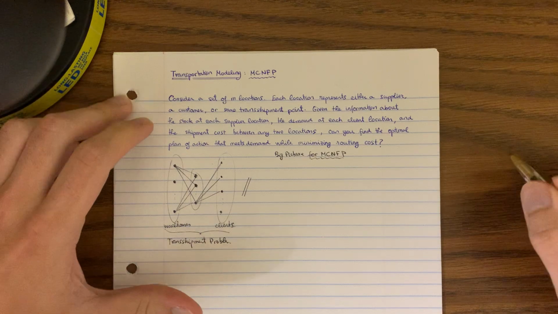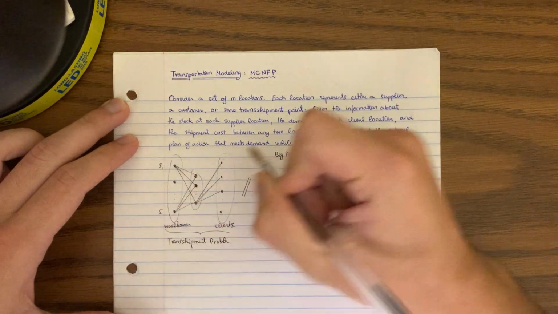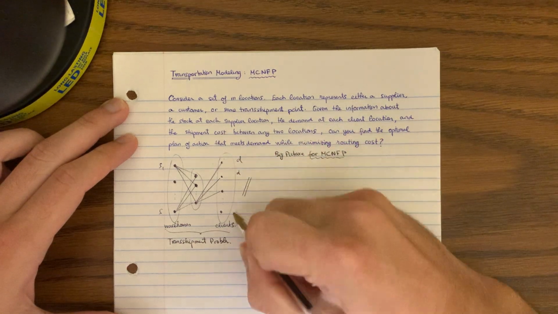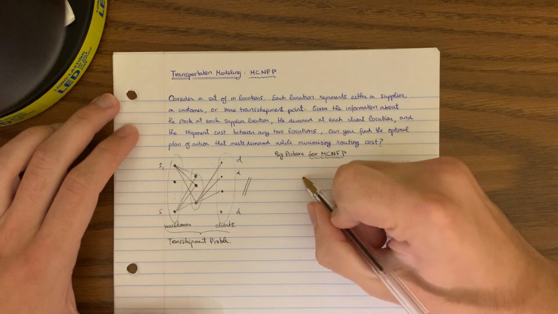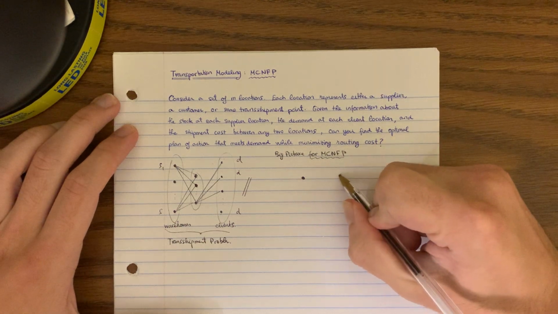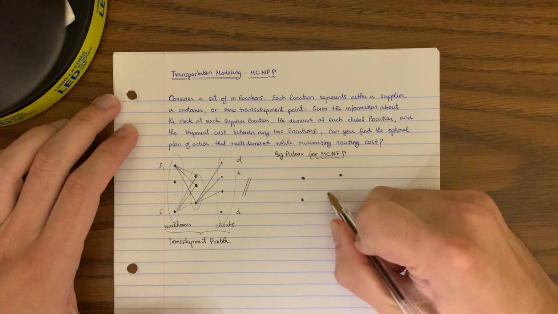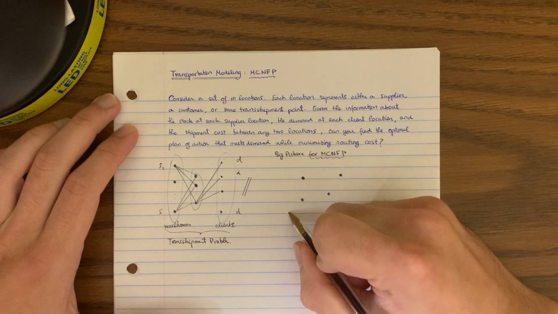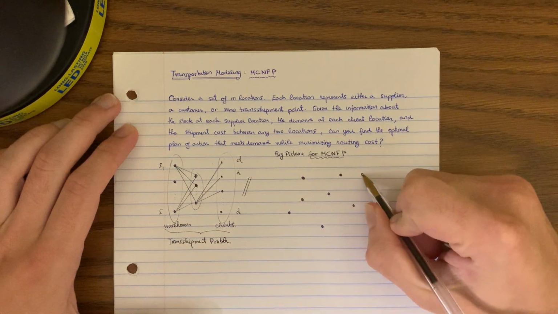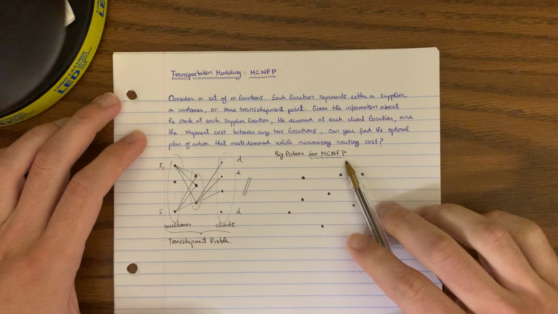Instead of locating all the supplies and all the demands, what we're going to do is actually spread everything out. We're going to have what seems like a more messy diagram. We have transshipment points, clients, and suppliers all mixed up in the same area. They're all part of the same set.